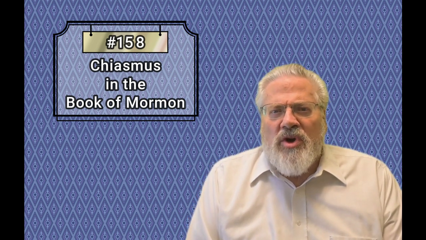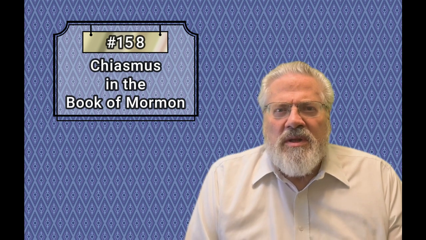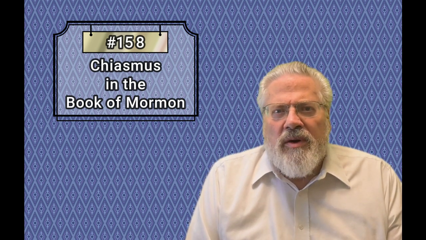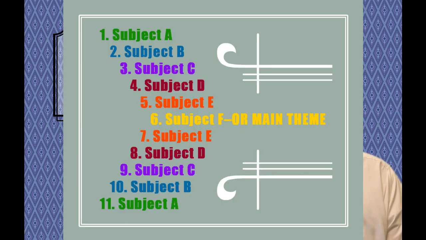Chiasmus is a form of structured writing which the ancient Hebrews employed in their more sacred scripts. It consists of a progression of ideas or elements written in such a way as to lead to a central point, after which the same ideas or elements are written in reverse order, moving away from the central point. The Book of Mormon contains many examples of this ancient literary device.